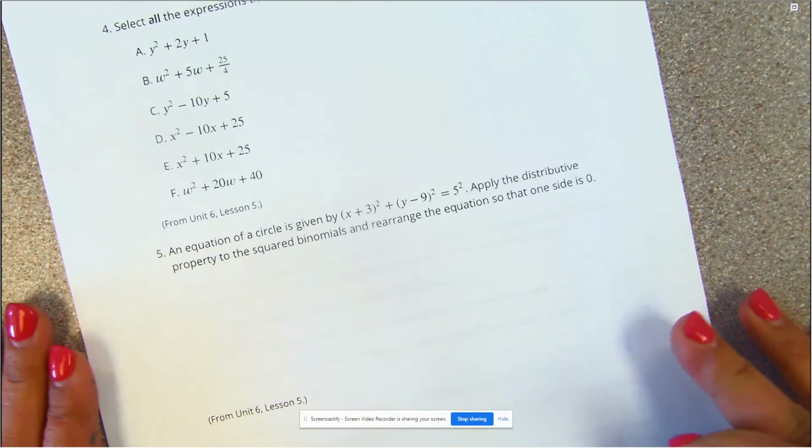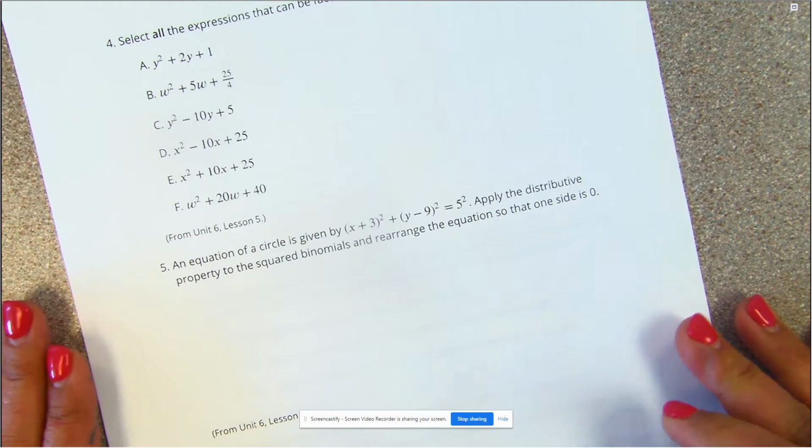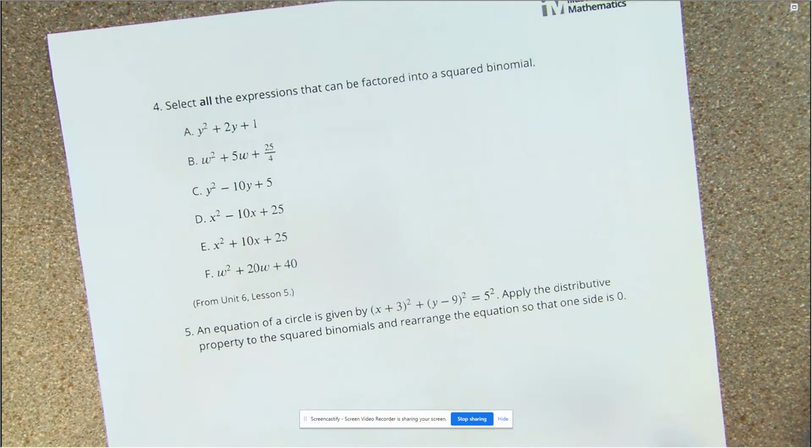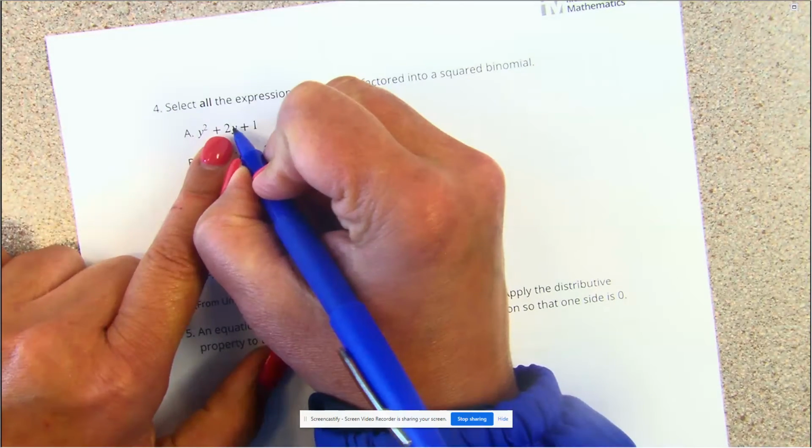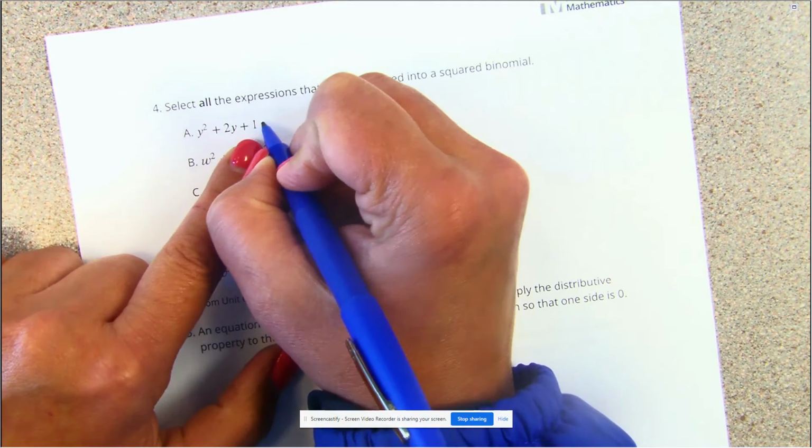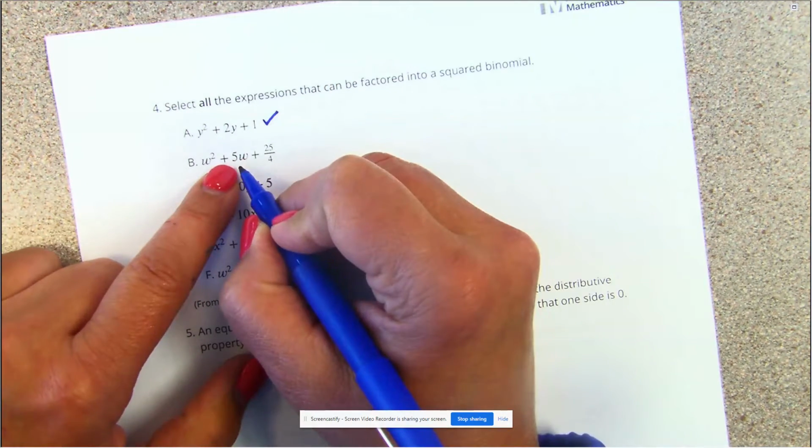Select all the expressions that can be factored into a squared binomial. How would we know? Well, when we take half of the middle and square it, do we get the last term? Right? What's half of 2? 1. What's 1 squared? 1. Yes.